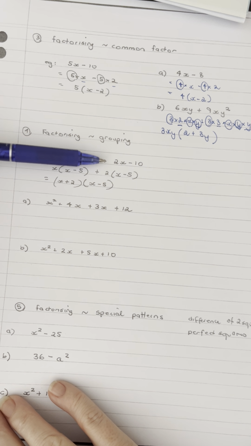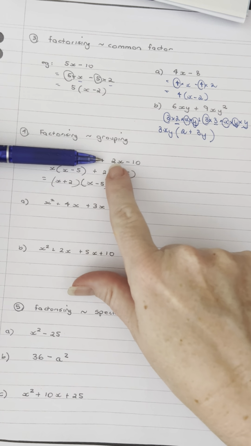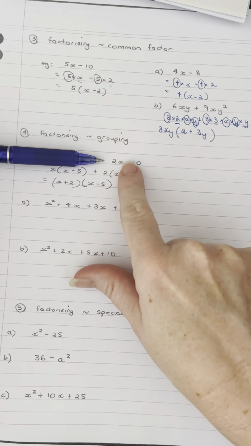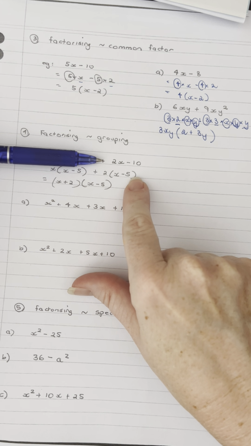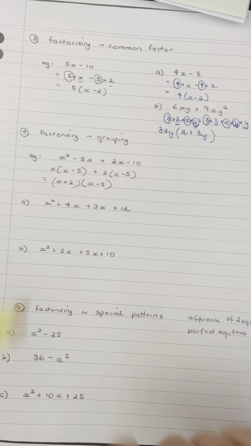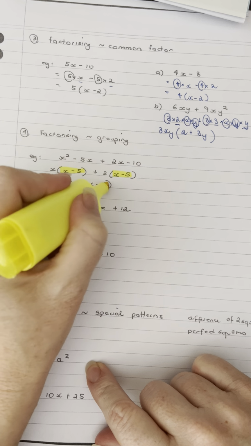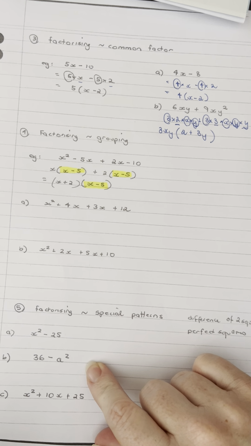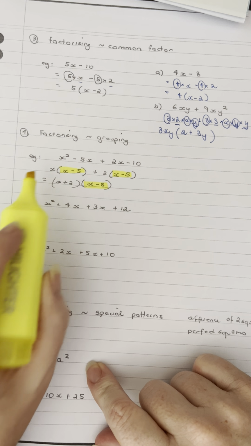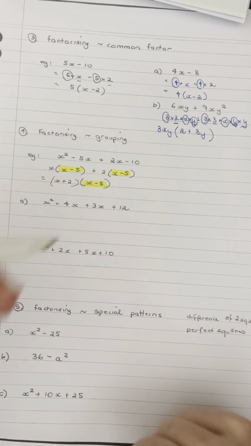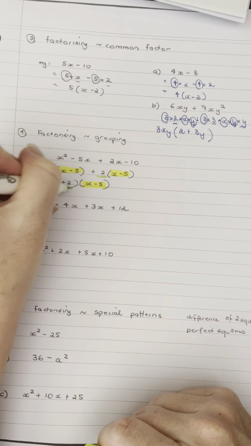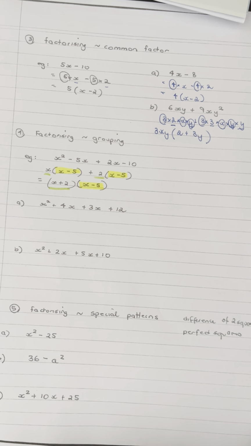Then I look at the second set of 2 terms, so the third and fourth. They have a common factor of 2, and then in the bracket would be x minus 5. I can then see that I have that common bracket of x minus 5, so I can separate that out. I might have written it first, usually, and then the leftover goes in the other bracket. So I've got my x plus 2, and that's how I end up with my 2 sets of brackets.